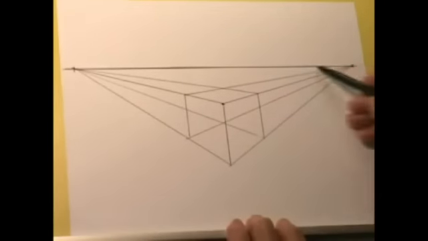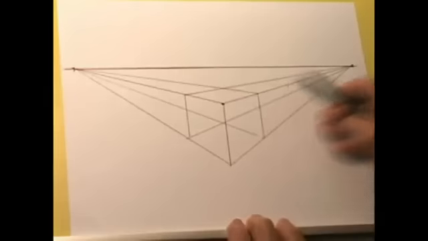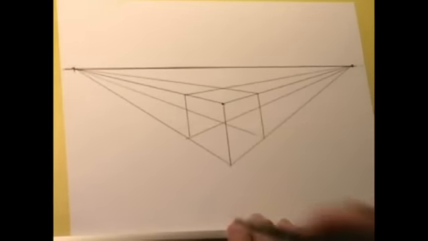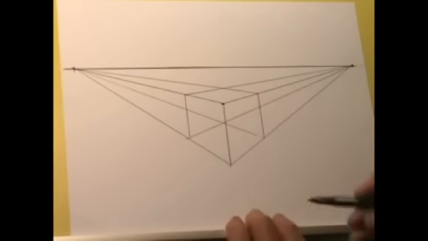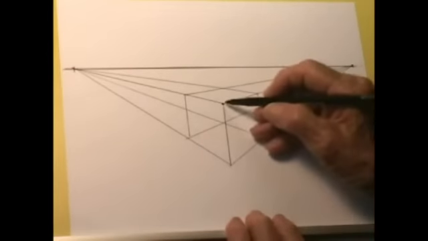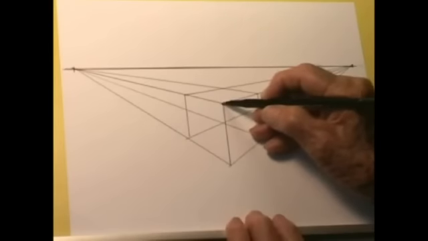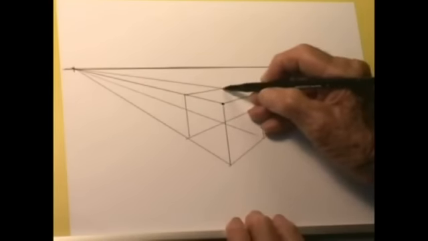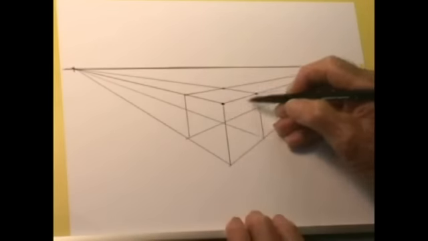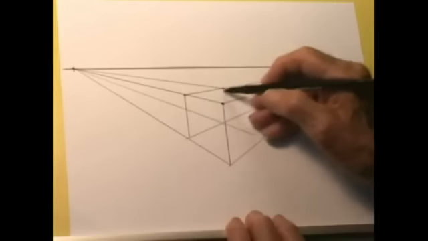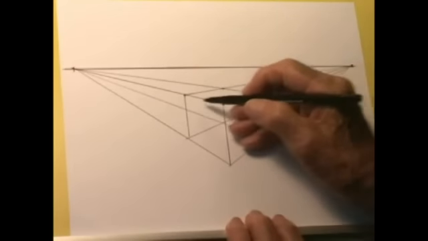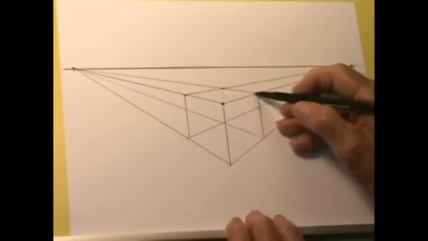This is your horizon line, your vanishing point A and B. Remember, if it doesn't go to the vanishing point, it'll come out distorted. So, I'm going to prepare for an ellipse in the upper box by putting dots in the four corners. This gives me the height of the ellipse, and this gives me the width of the ellipse.